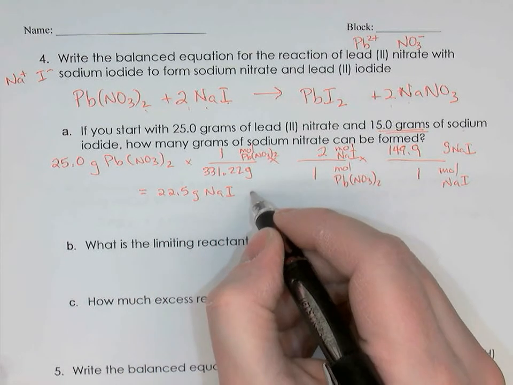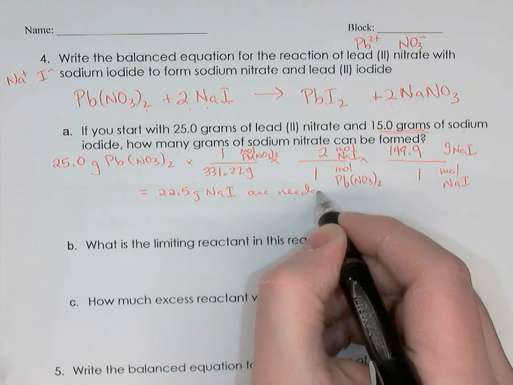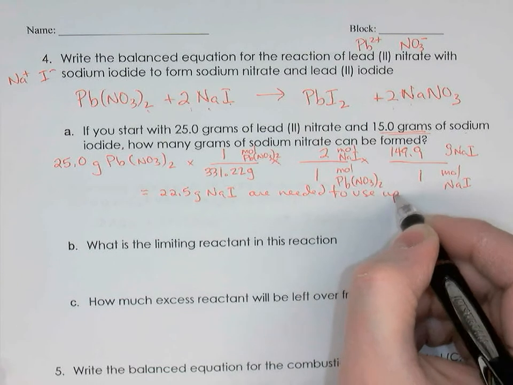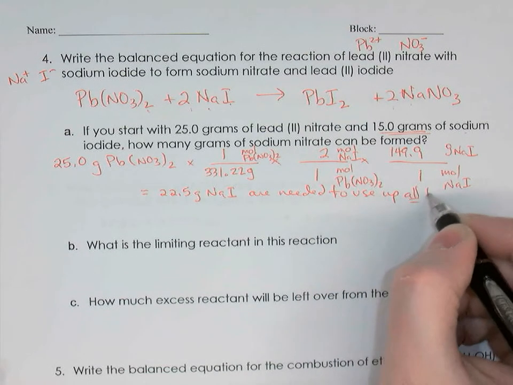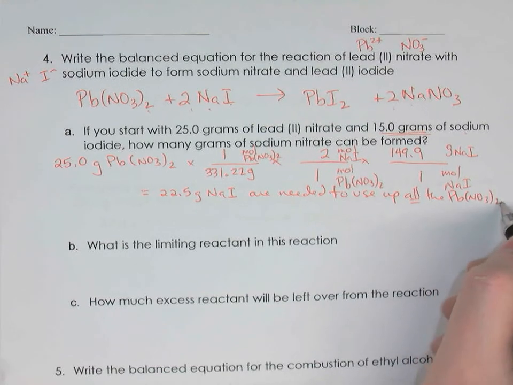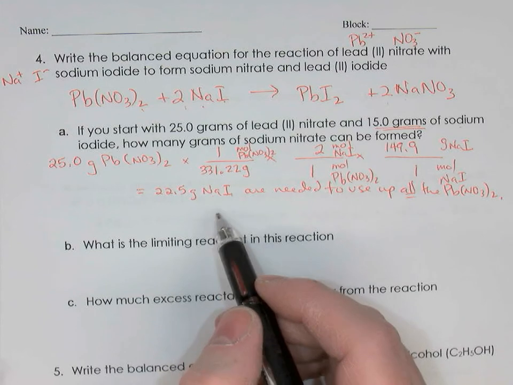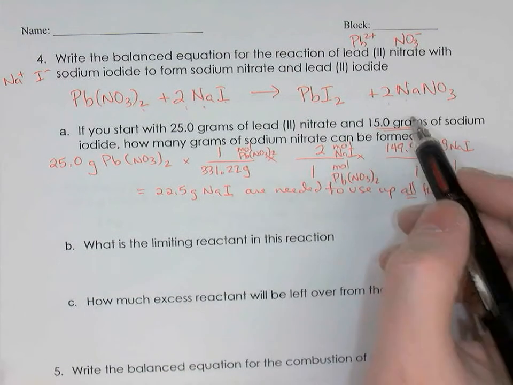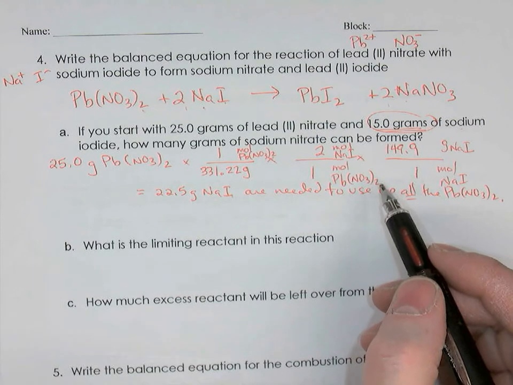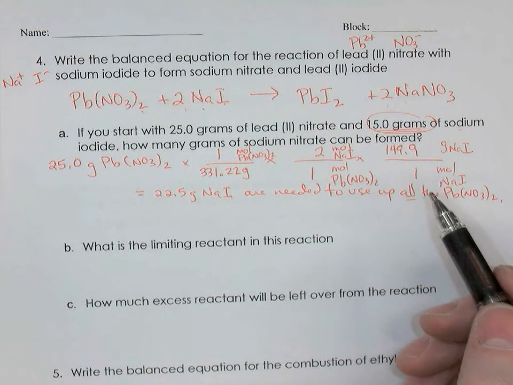And what does this mean? This many grams of sodium iodide are needed to use up all the lead nitrate. But look back at the question. How much sodium iodide did we have? Well, the question said we only had 15 grams, but we need 22.5 to use up all the lead nitrate.